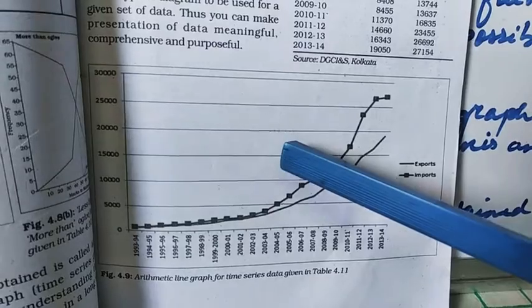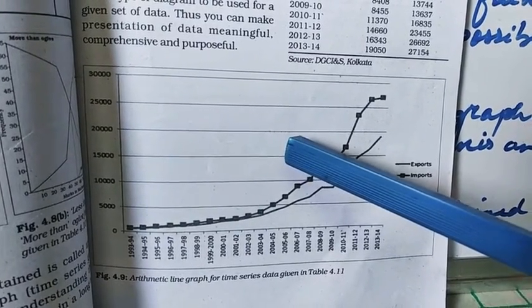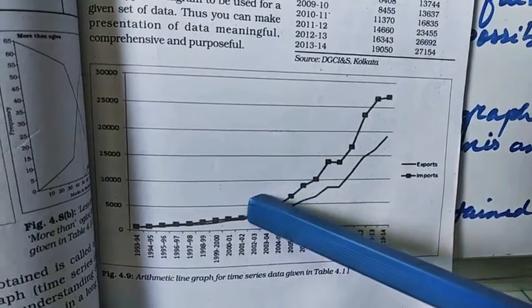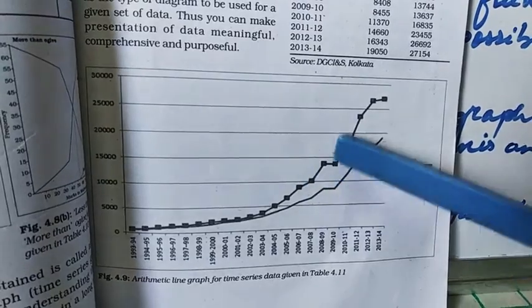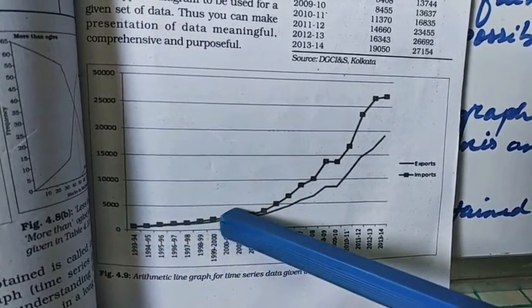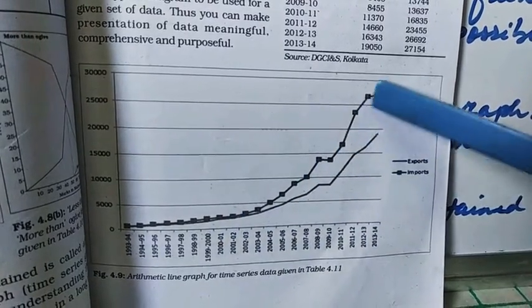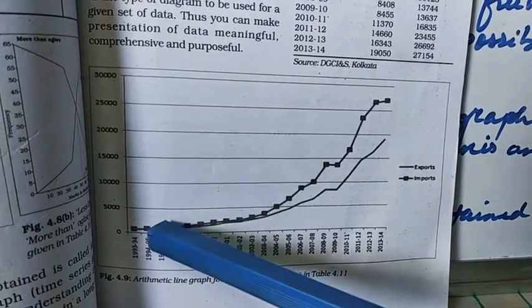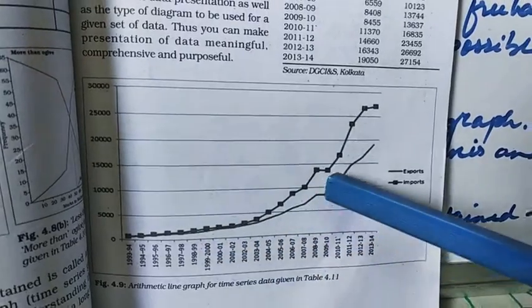So in this diagram, that is the arithmetic line graph, we are plotting import and export values over the years. What we get by joining all the plotted points is an arithmetic line graph or time series graph.